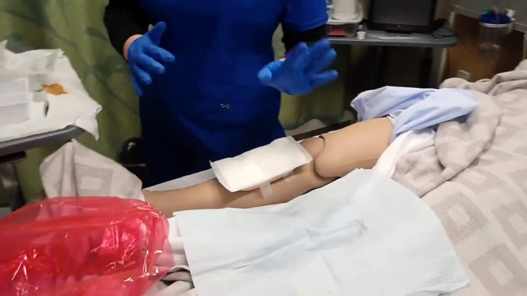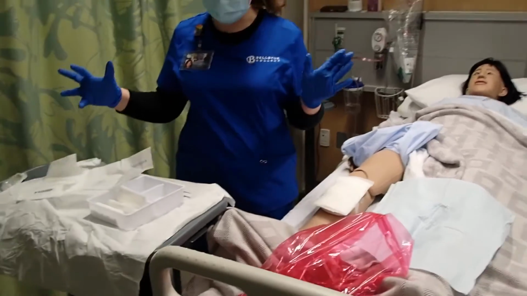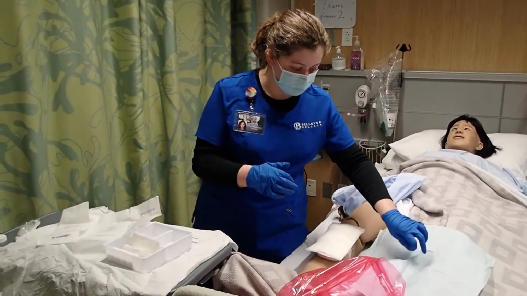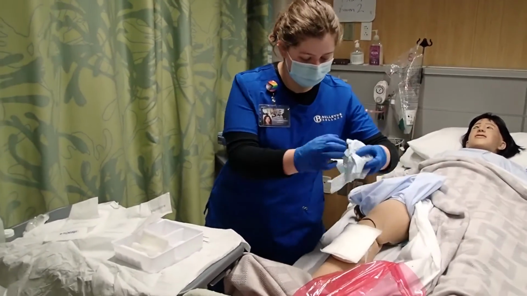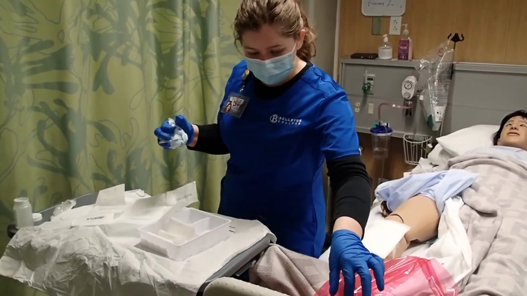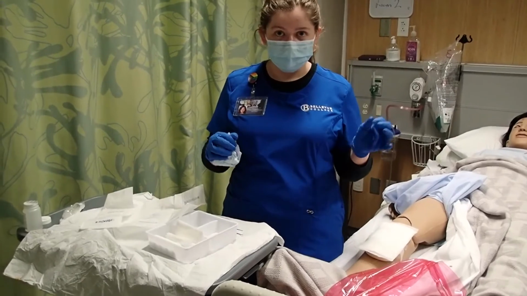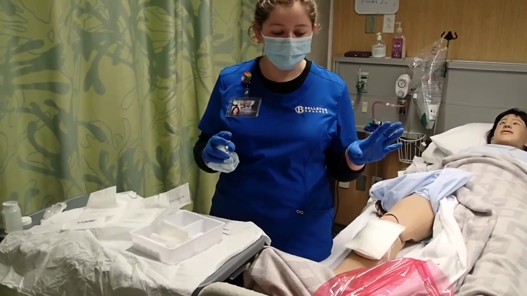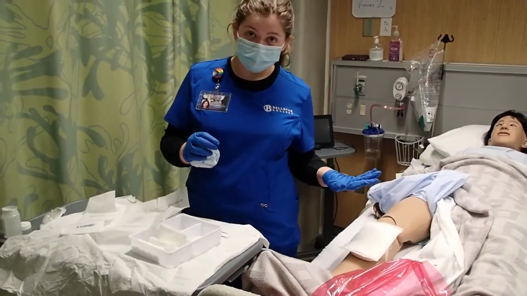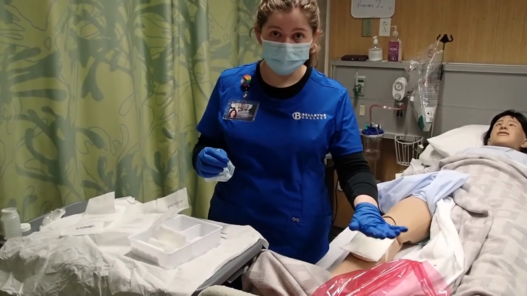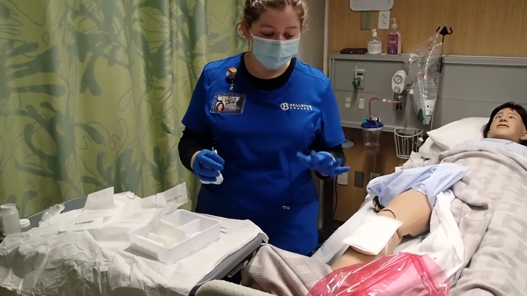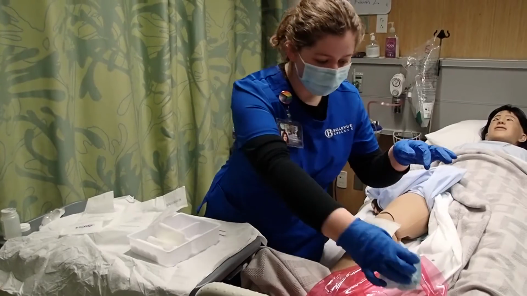At this point, I will dispose of my supplies. And correction, I would have put the soiled dressings and the used abdominal pad, everything that came from the wound, into my biohazard bag and then disposed of it properly. Just making that correction.